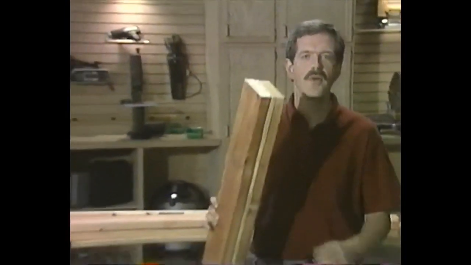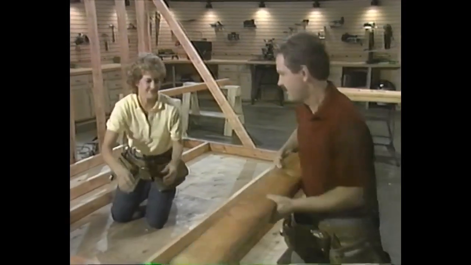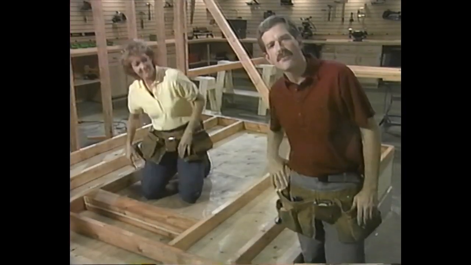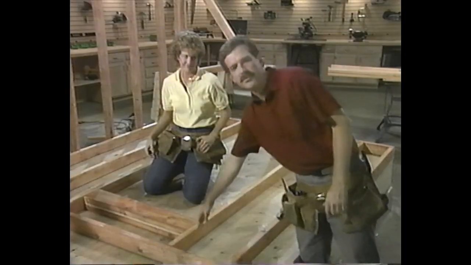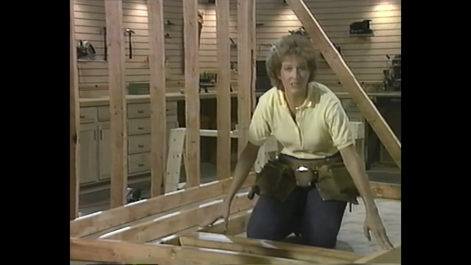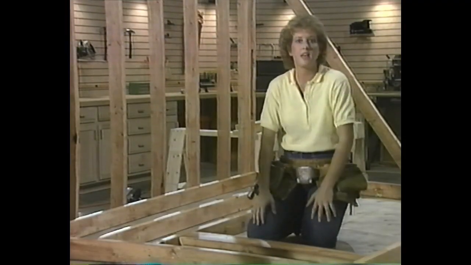Now, in terms of the length, we'll include 3 inches more than the width of the rough opening to allow for the jack studs, which will support the header. For our header, we've spiked together 2 2x6 boards with a 1/2 inch plywood insert. The extra 1/2 inch will bring the header flush with the sides of the framing members for applying sheathing materials. The header is located between these 2 studs.